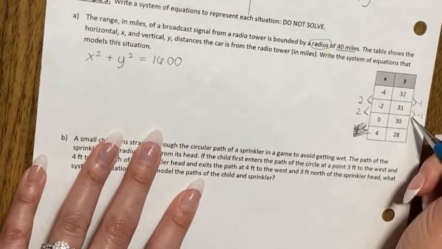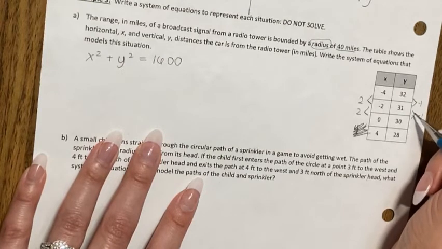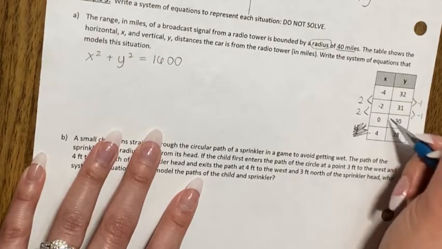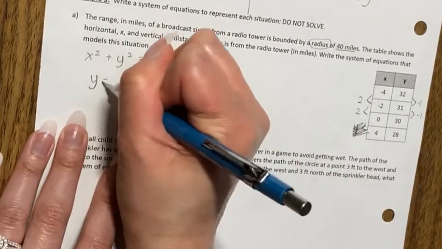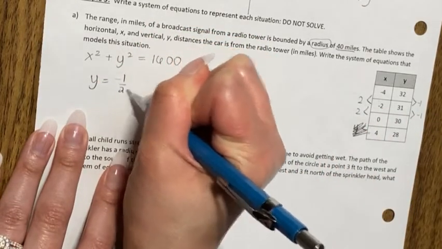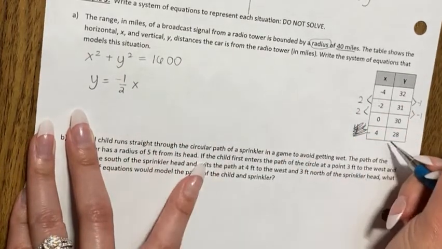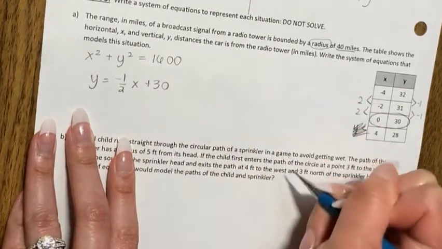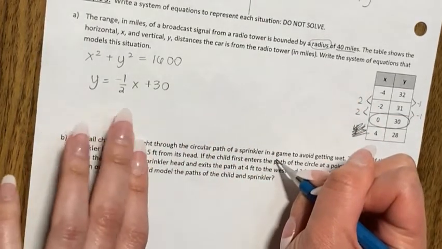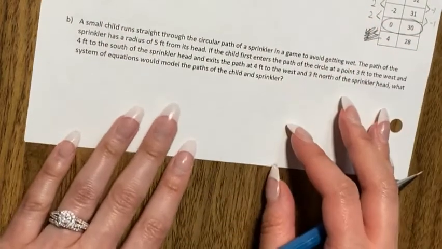So what do you have here? Basically your rate or your slope is negative 1 over 2. So you have that y is equal to negative 1 over 2 x plus b, which is your y-intercept. You do have the y-intercept over there, so it's plus 30, and this is your system of equations. Now for part B, we have another idea.